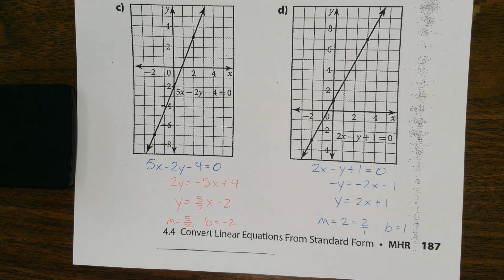Okay, 30 more seconds. How many do we have a test? Do we have a test? We'll have a unit test. What? Then why do we have science?